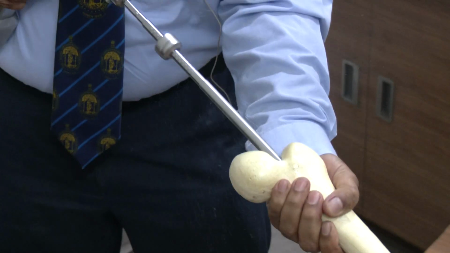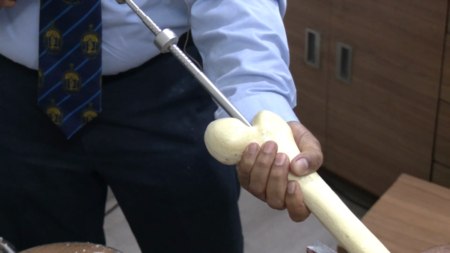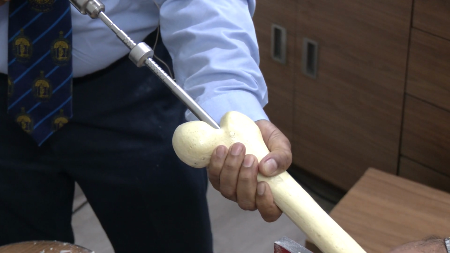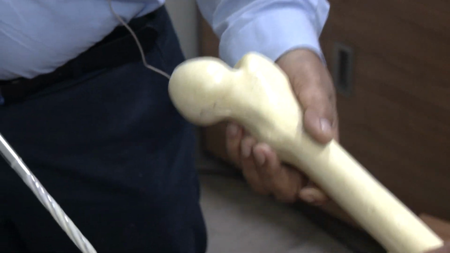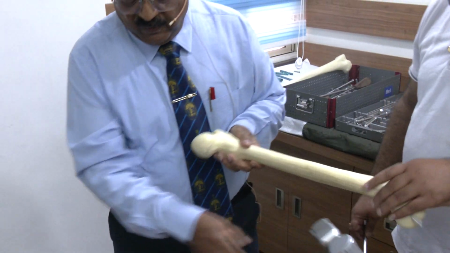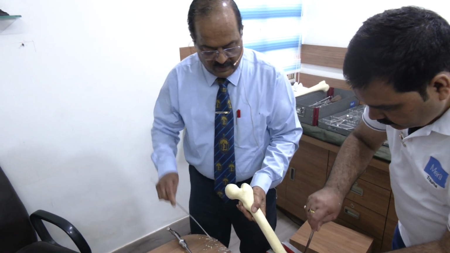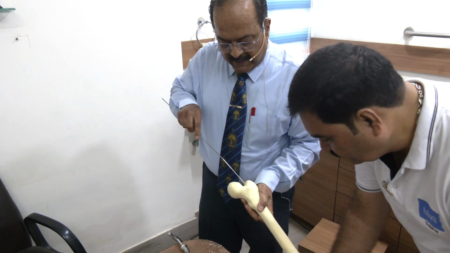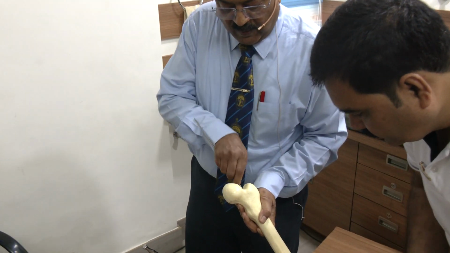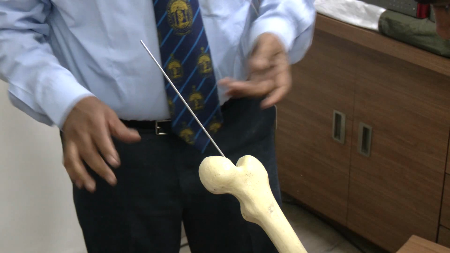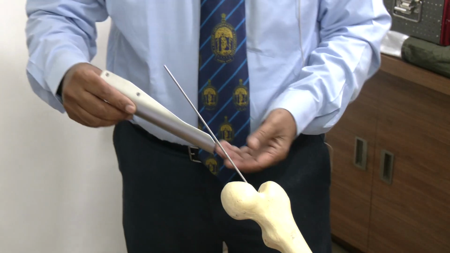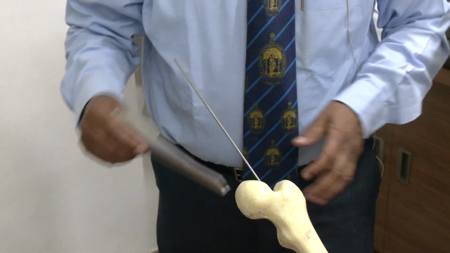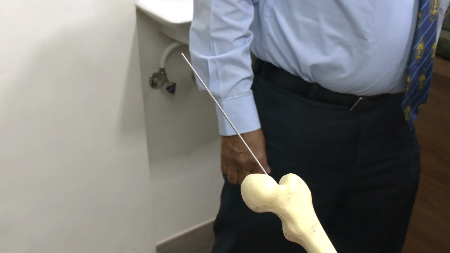So I am preparing the canal first. Okay. So this is now good enough. So now what I am going to do is, now think that we have passed the guide wire. This is the guide pin. Now, as I said earlier, protector sleeve or centering awl. You have to use the protector sleeve to protect the tissue. Centering awl, beach wala, bada wala, 16 millimeter.